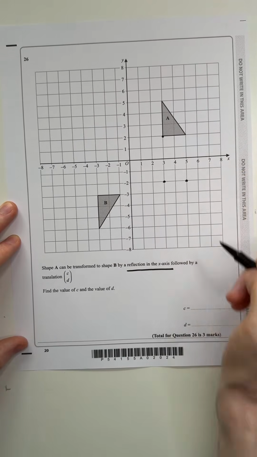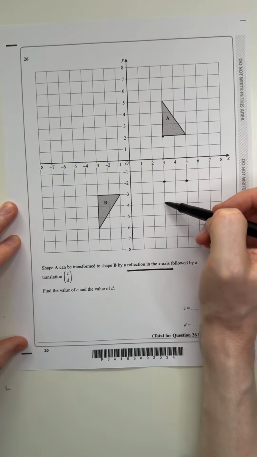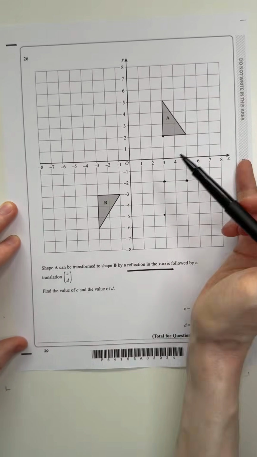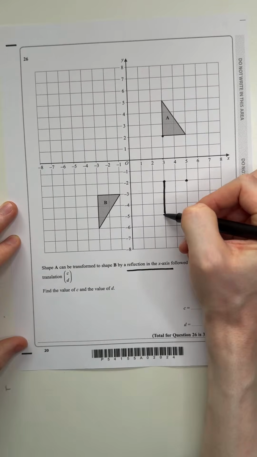2 squares above, 2 squares below. This one here was 1, 2, 3, 4, 5 above, so 1, 2, 3, 4, 5 below. But if you use trace paper, you could put trace paper over the shape, trace around A, fold in the x-axis, fold down, press hard. That's where my new triangle has become.